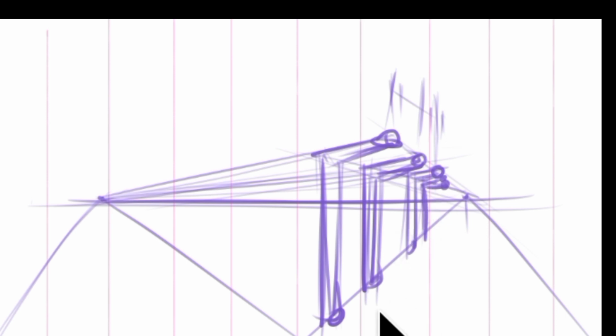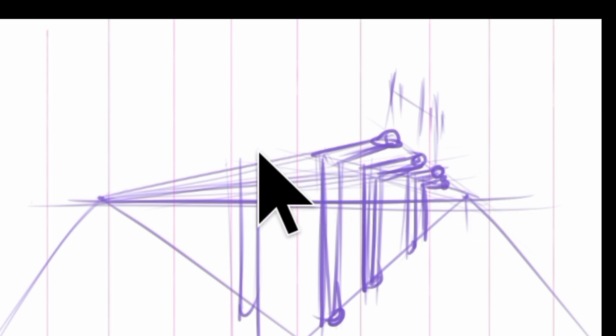So that's pretty much it. If you want to put it on this side too, it's the same analogy you're going to use. Our first lamppost is going to angle towards this side.